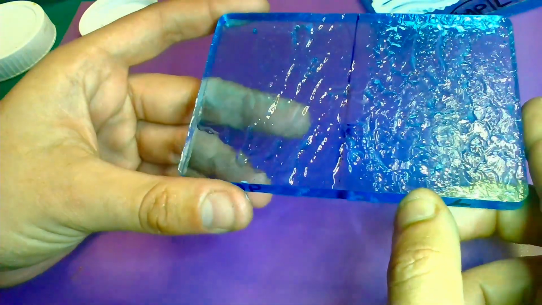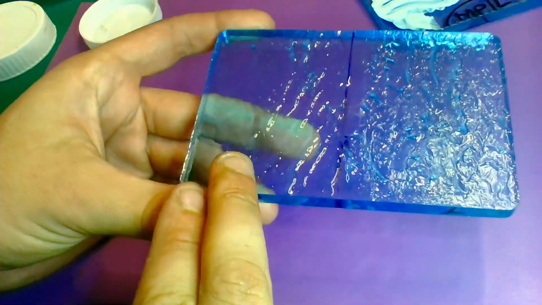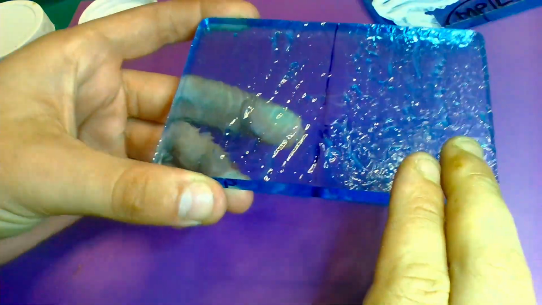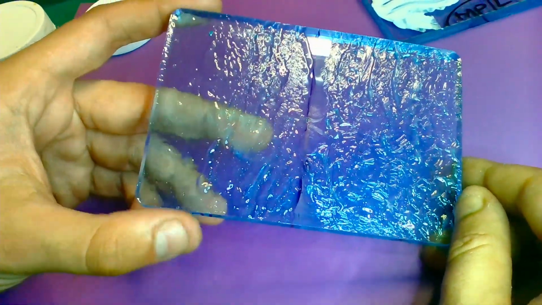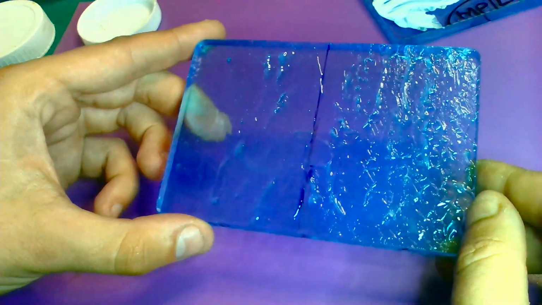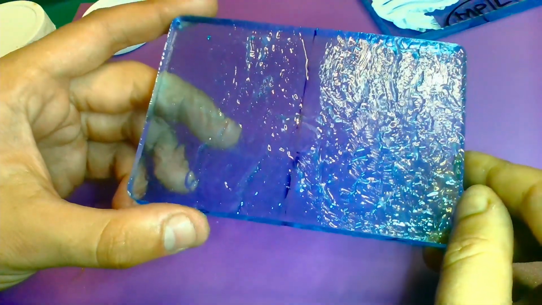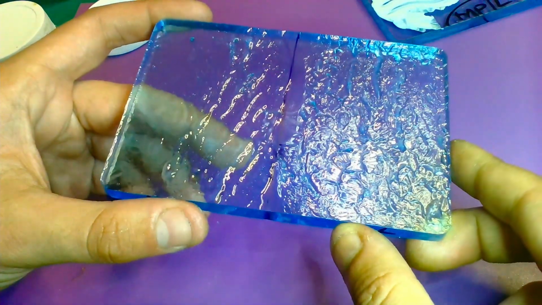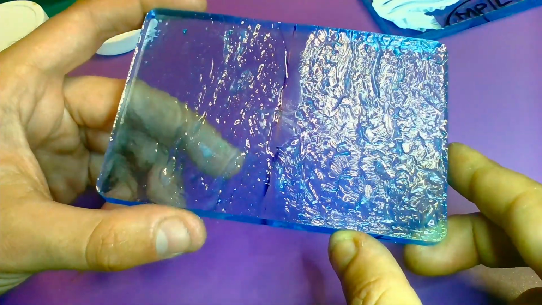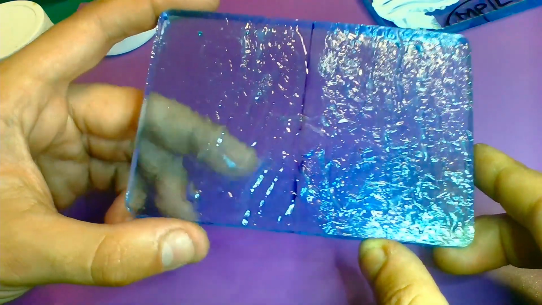So as I said, I do have some finished products, let's say. And you can actually see here the difference. On this side we have the Mod Podge, and on this side we have the Liquitex. As you can see, the transparency is both the same. They both have really nice transparency, but the way it's creating with the Liquitex, they have more texture rather than the one with Mod Podge.